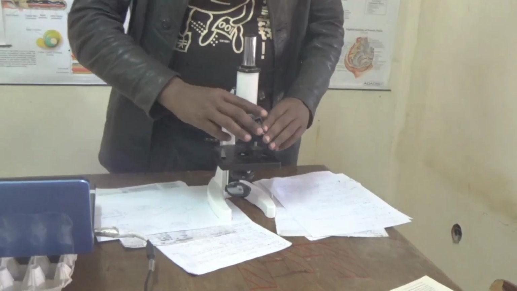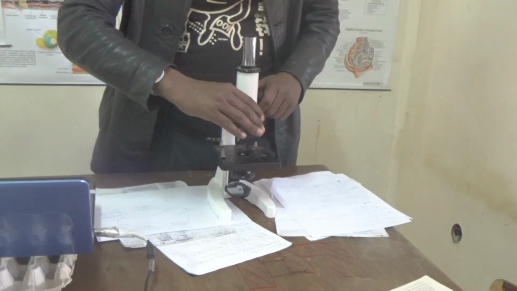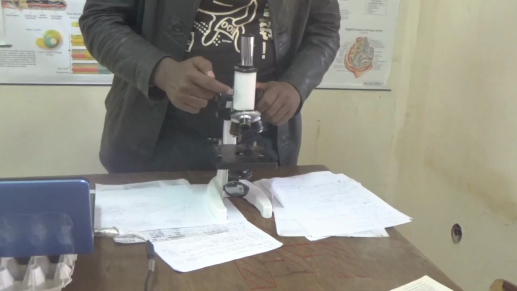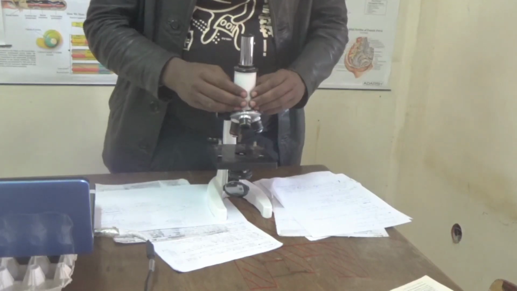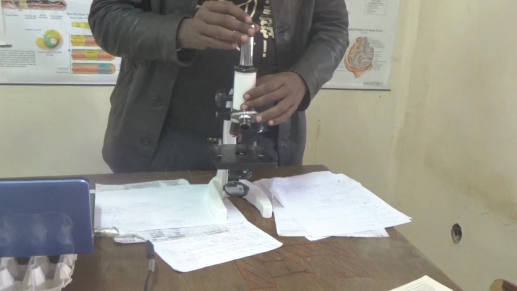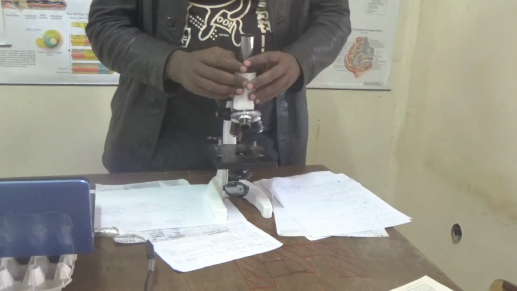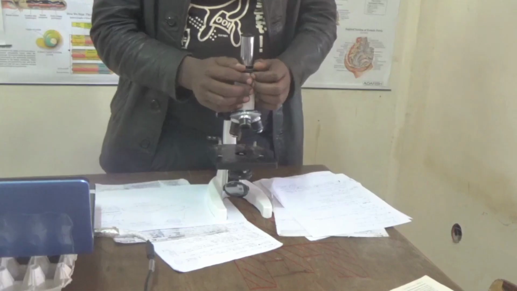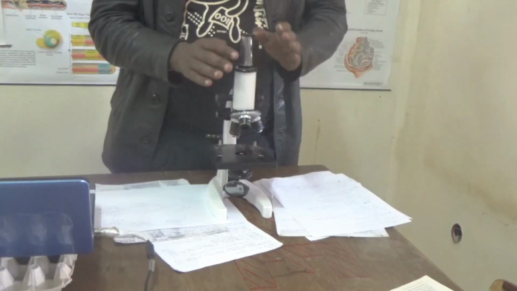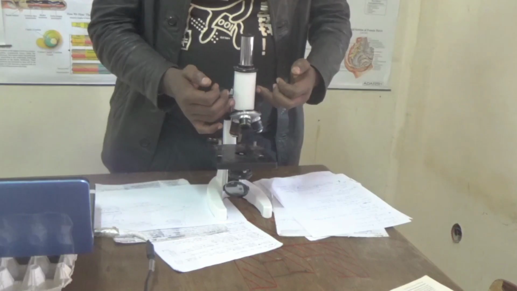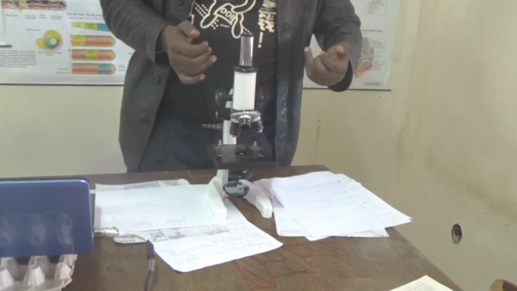This is the nosepiece, with which we are able to rotate, and this is the body tube, which runs all along the way from here. It prevents stray light inside and allows the focal points, the crossing of the light rays, to come properly towards the eye.